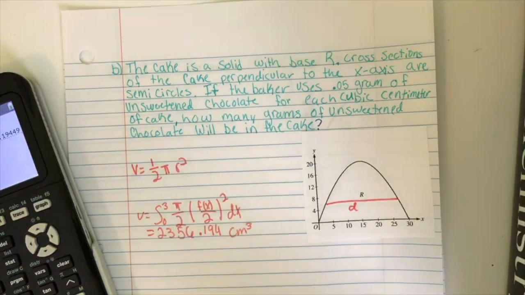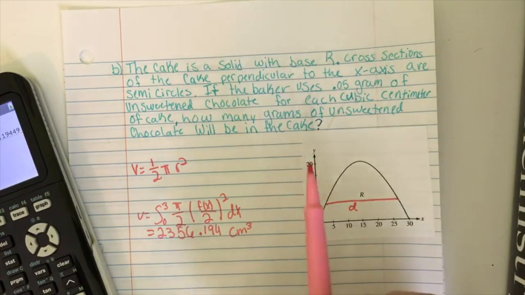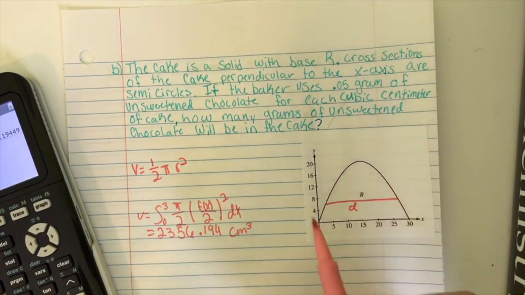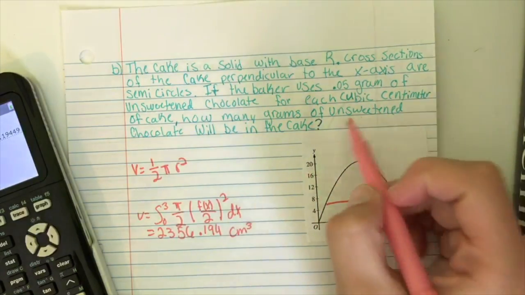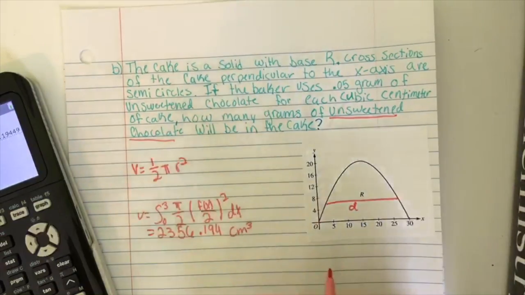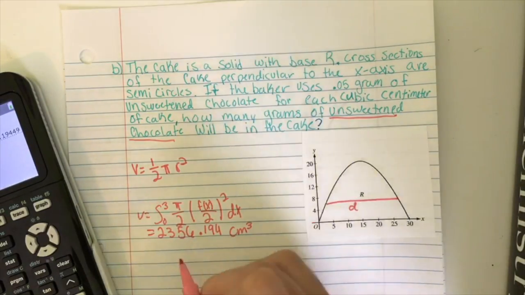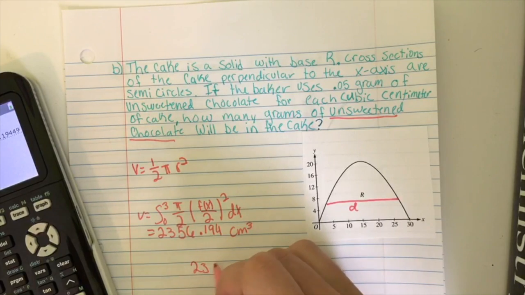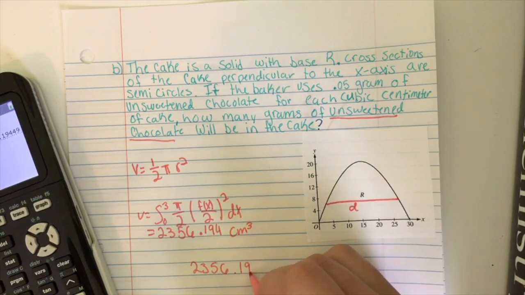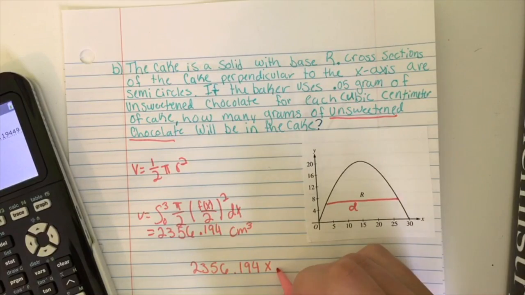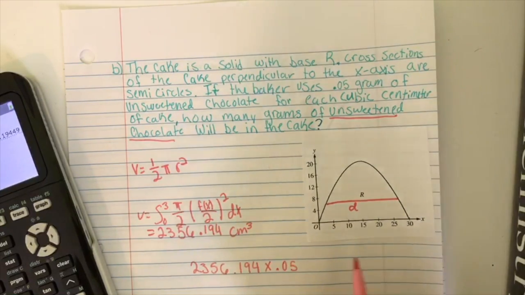And it's centimeters cubed because it's volume, and they also tell you that you're going to end up with cubic centimeters. So then because they're still asking for how much unsweetened chocolate will be in the cake, you have to take your total volume and multiply it times 0.05, because that's how much she uses per each cubic centimeter.